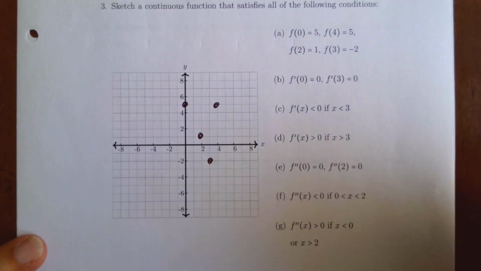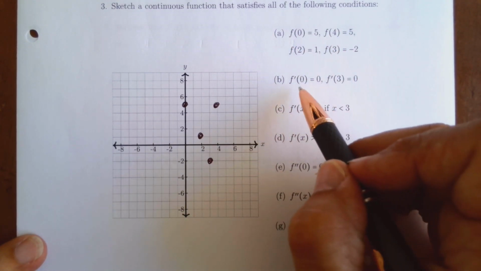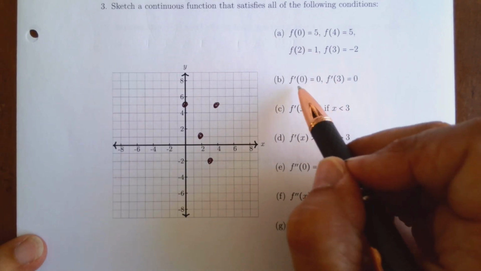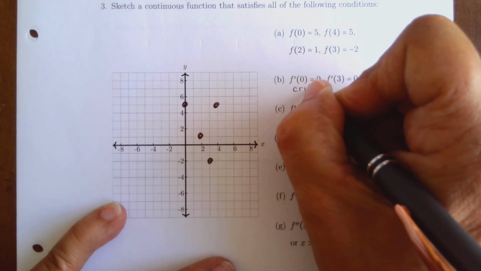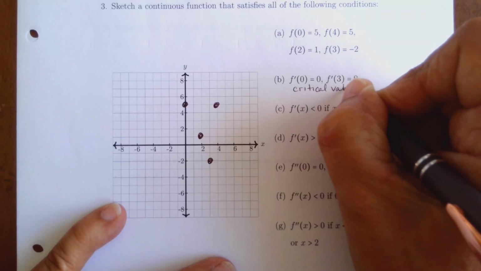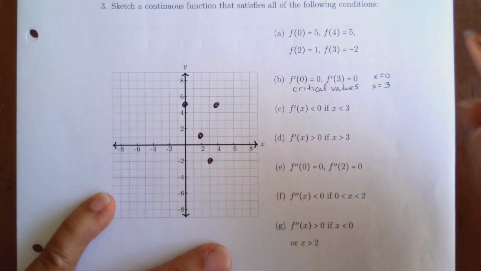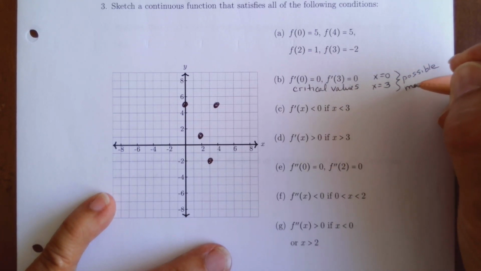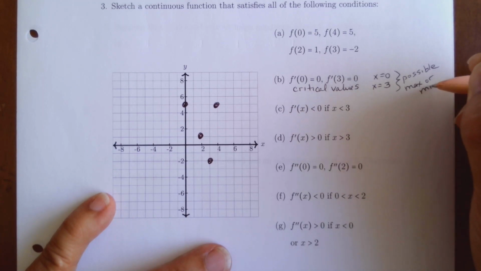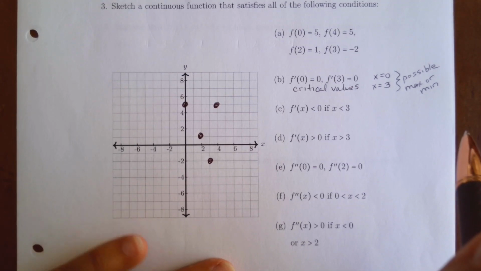Okay, all points on my graph. So please make sure you understand if there is a derivative sign, that's not a point. That's telling you these are your possible max and mins. These are critical values. Okay, so if these in part B are critical values, that means at x equals 0 and x equals 3, the x values, those are your possible max or mins. We don't know yet what they are, okay? But those are the only places where we could have a max or min based on this information.